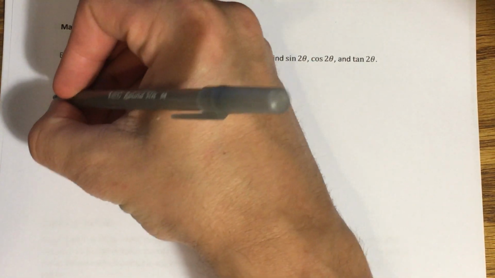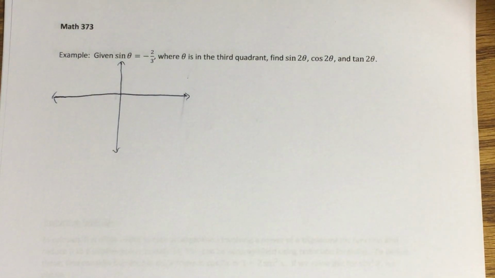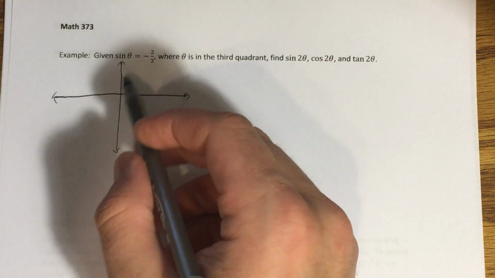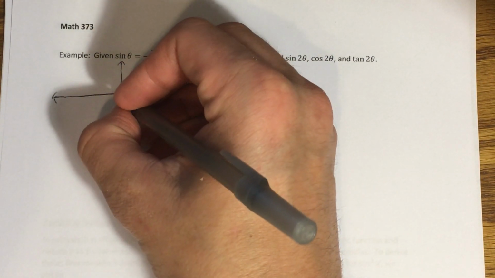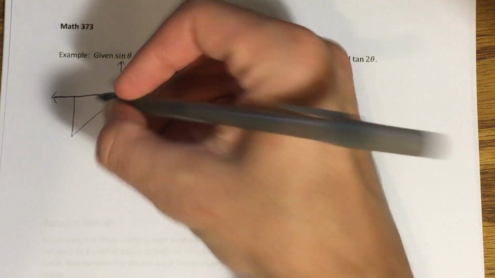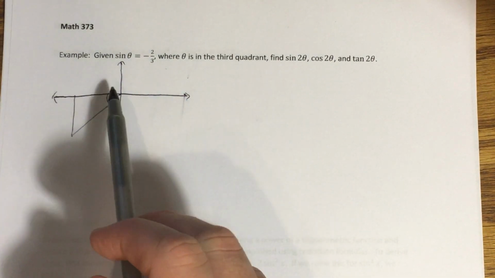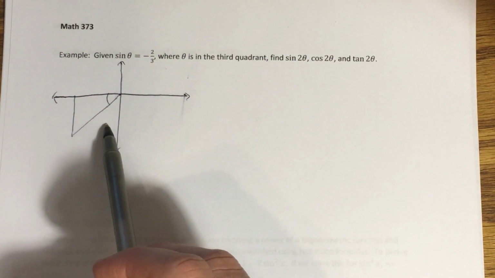What I'm going to do is use the information I'm given to sketch this angle, or create a reference angle for it in the 3rd quadrant. So here's my reference angle, and then remember, sine of theta would be opposite over hypotenuse, negative 2/3.